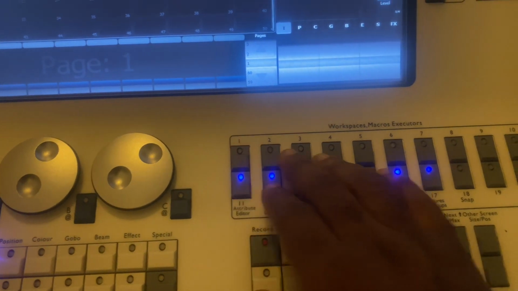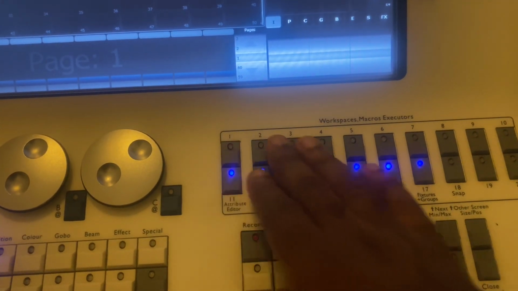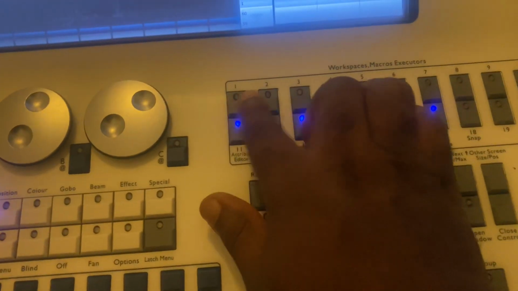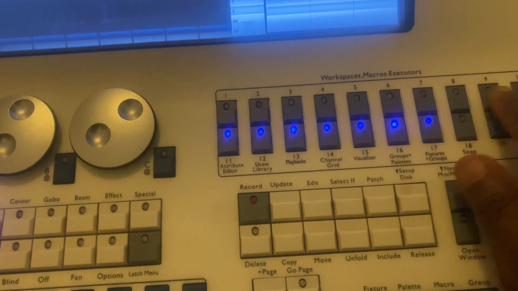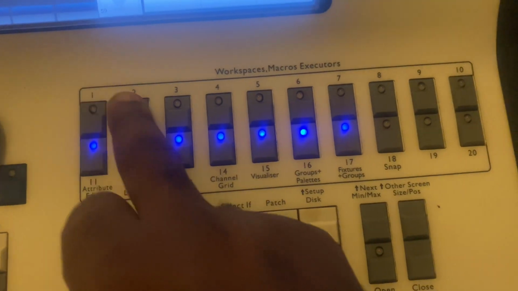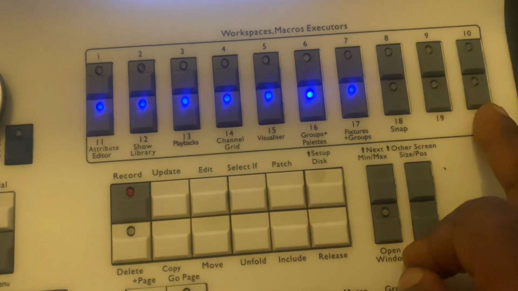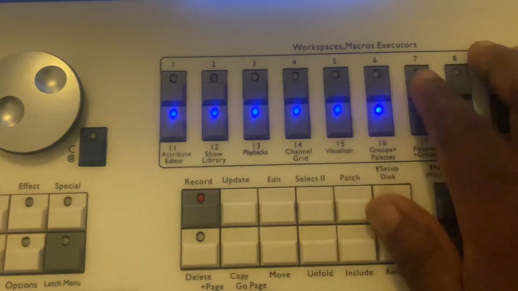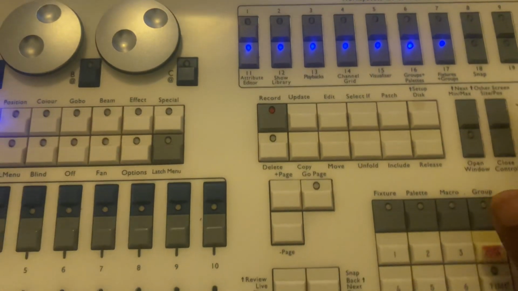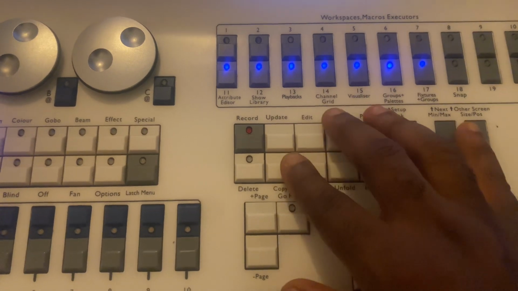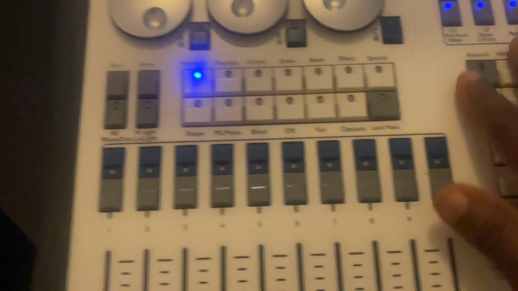You can save them here from this 1 to 20. These are the places you can save some programs that you may not need the faders to control.